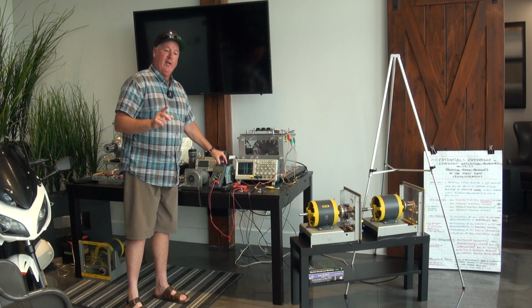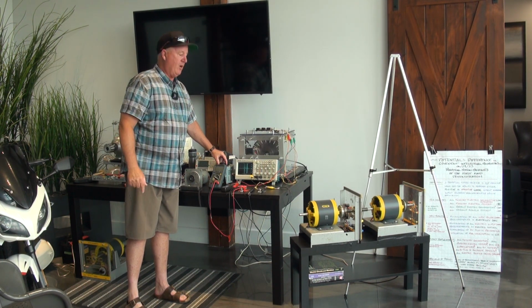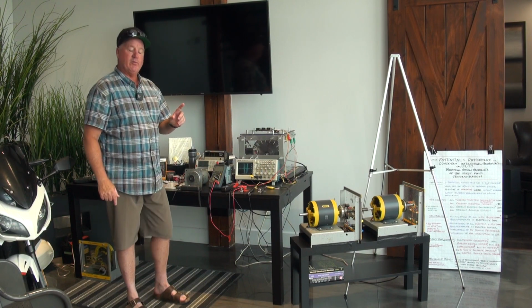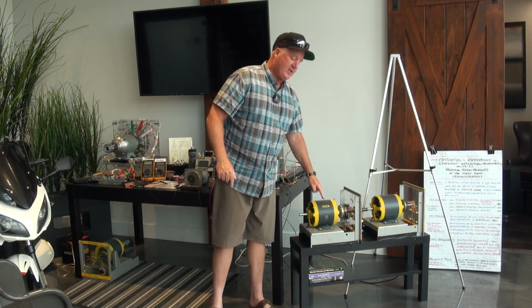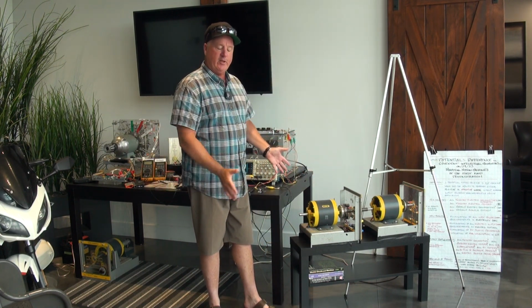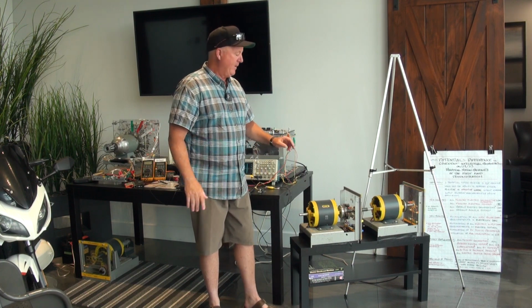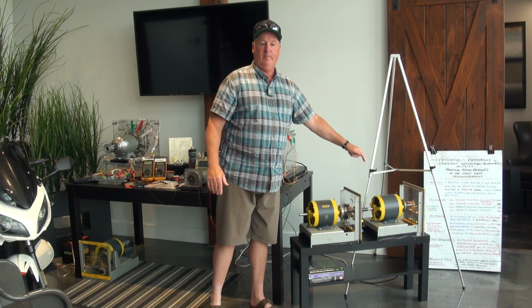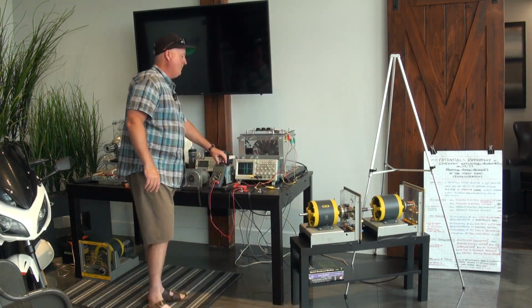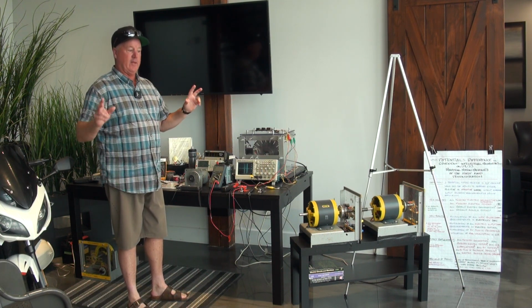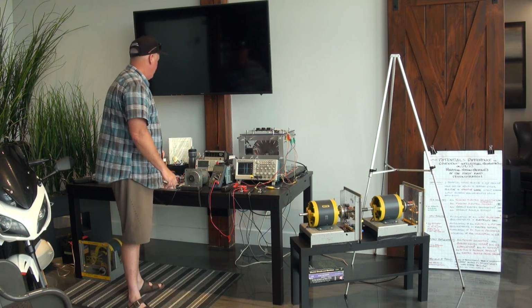Now what we're going to demonstrate with the RegenX quantum motor is that we can take this motor that has no electrical input, nothing, and we're going to accelerate that motor. That's pretty much as close as you're ever going to come to real magic.